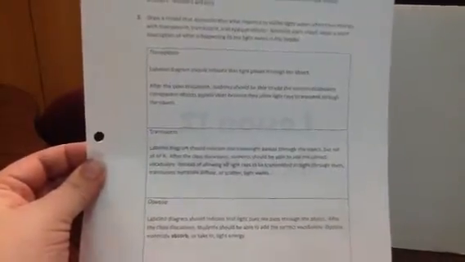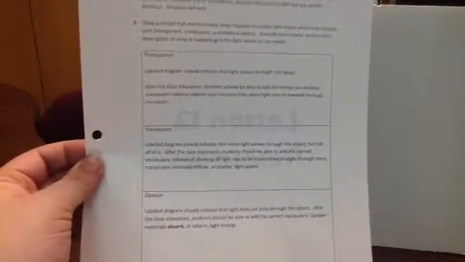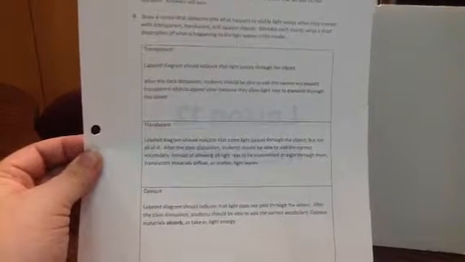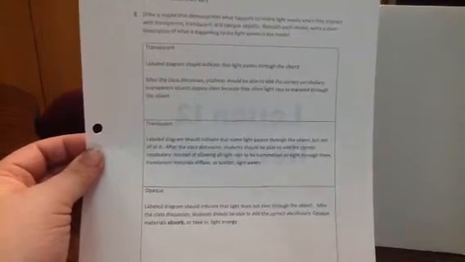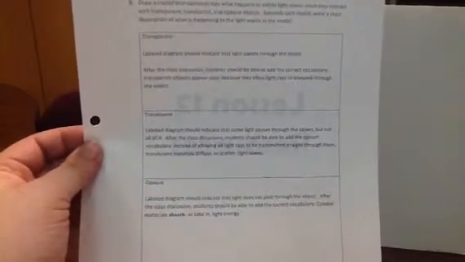So now, they came up with diagrams, and this was really important. So you may want to see a neighbor's diagram, but this is a description of the diagrams you should draw. So try it on your own, but this would be what you should see on number 8. You should have a labeled diagram. You would be drawing the flashlight light going straight through the object to the other side. Translucent, light being stopped at the item and some going straight through. And then also opaque, you would see light just stopping at the object.